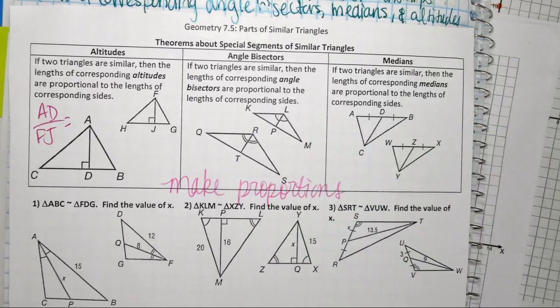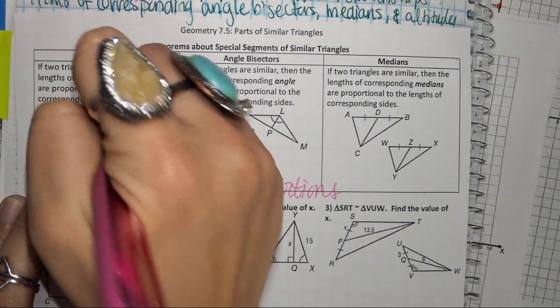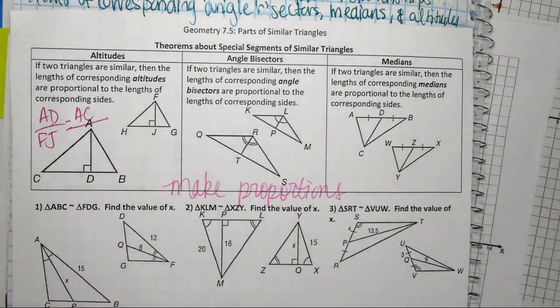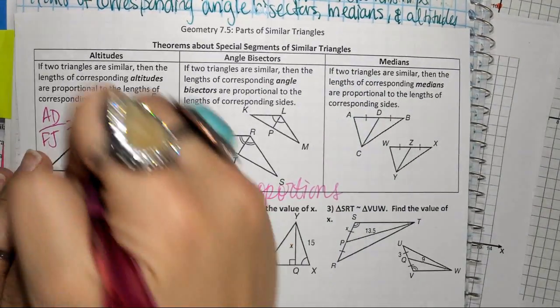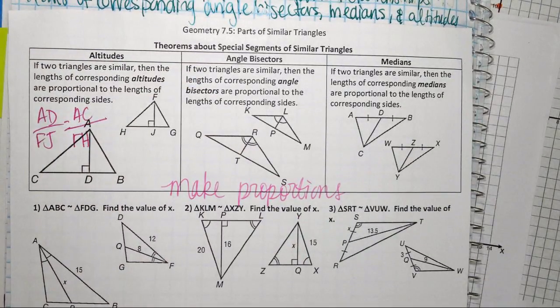And if I said that I want it to be proportional to AC, what side would it have to match up with over here? FH. Good, take a point. Because those are in the same spot, so they're corresponding.